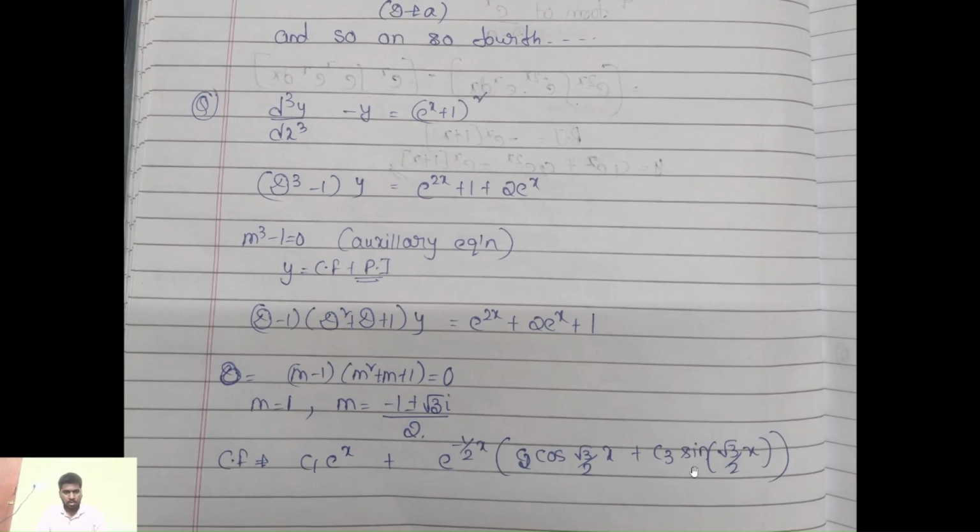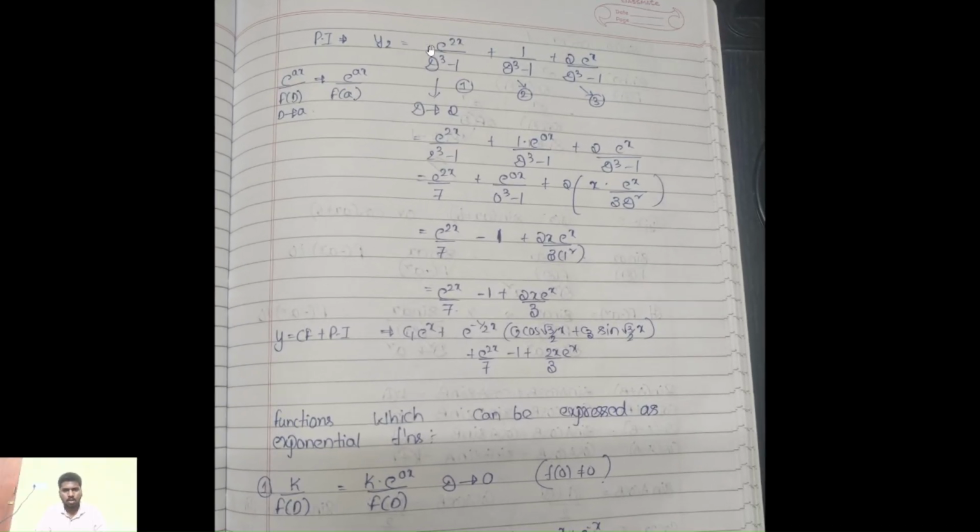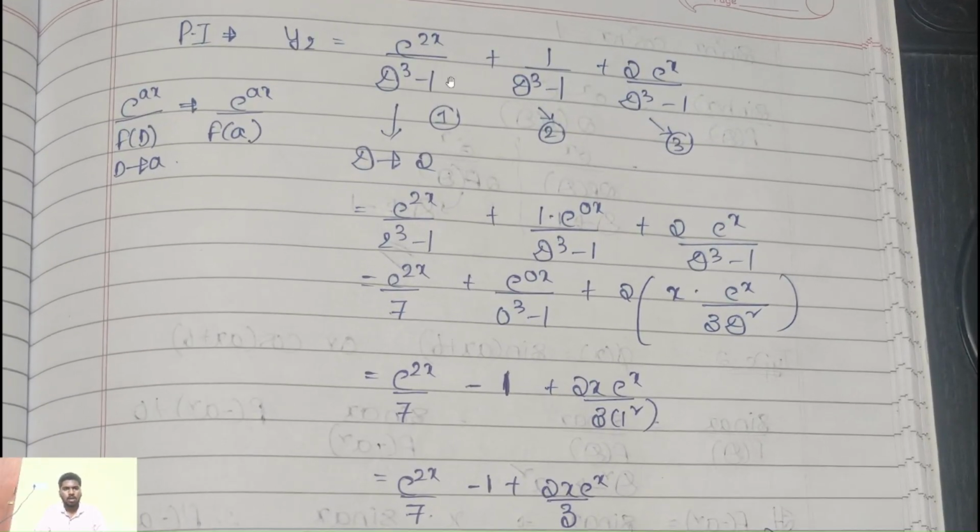Now I have to find the particular integral. We are having e power 2x by (D cube minus 1) plus 1 by (D cube minus 1) plus 2 into e power x by (D cube minus 1).